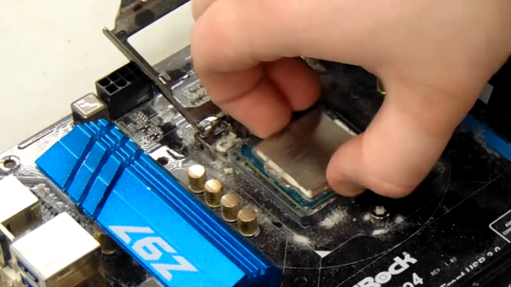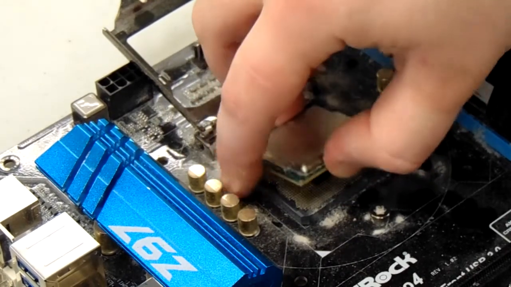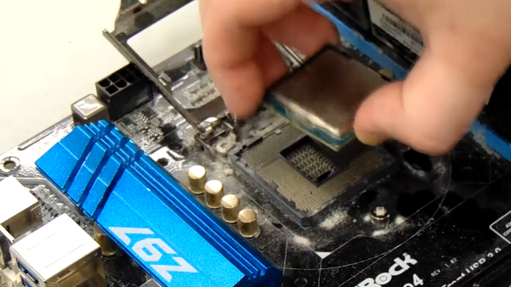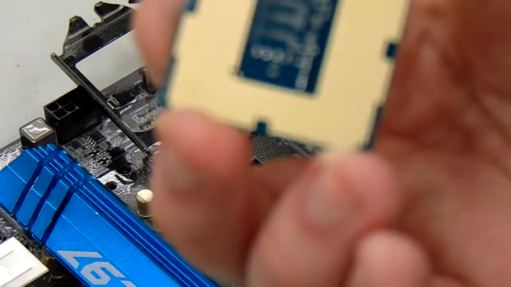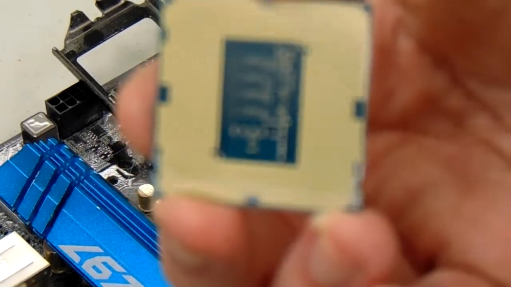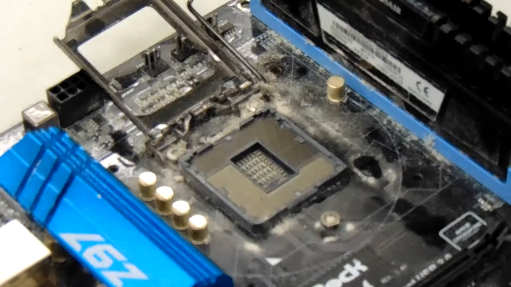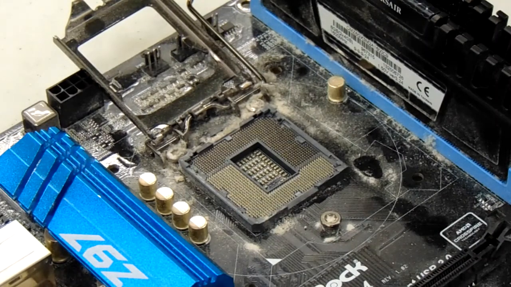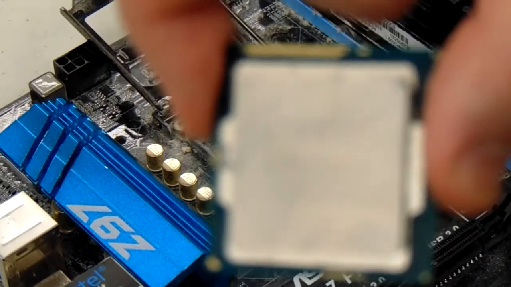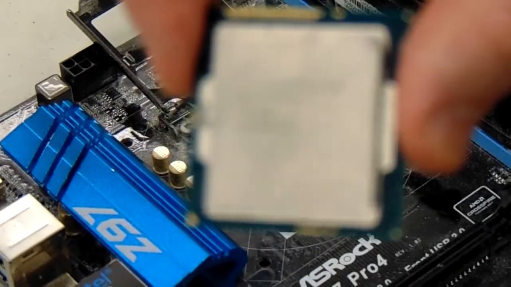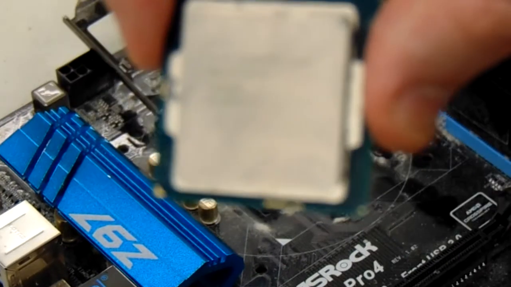You got to be very careful when you're touching something like this. It's very sensitive. It's got little gold contacts on the bottom to connect to the motherboard. And all of the information that goes through, anything that needs to be calculated, anything that needs to be moved, it's all handled by the CPU, this little chip here.